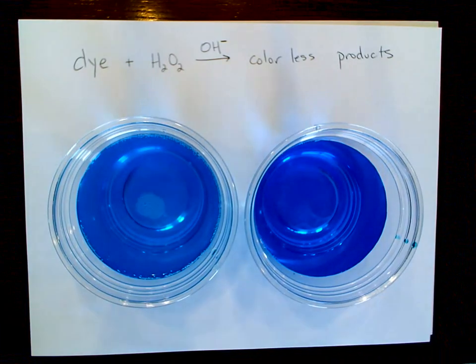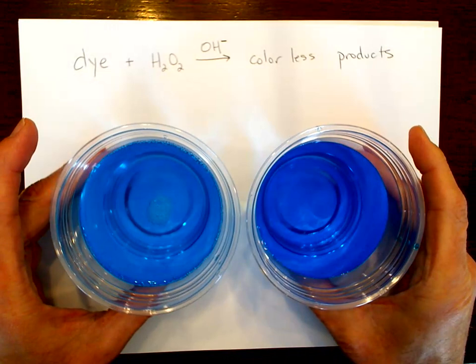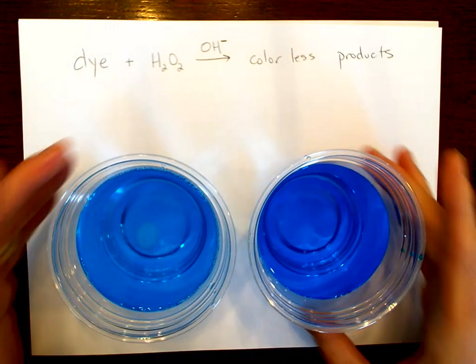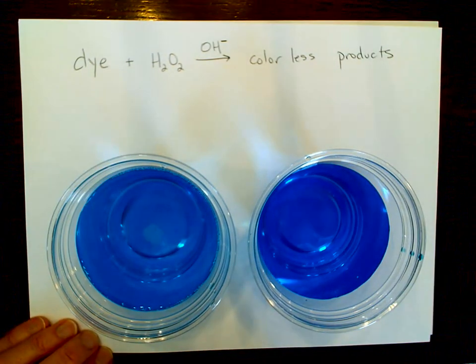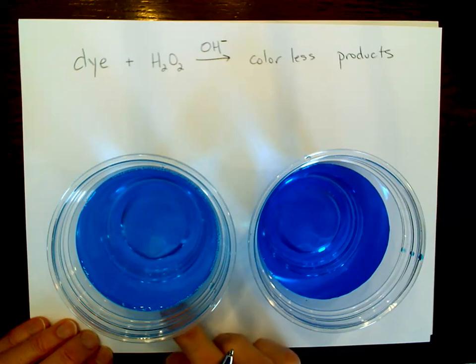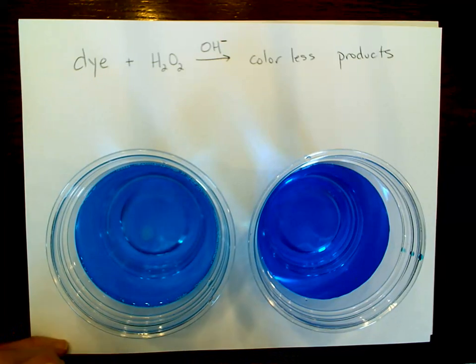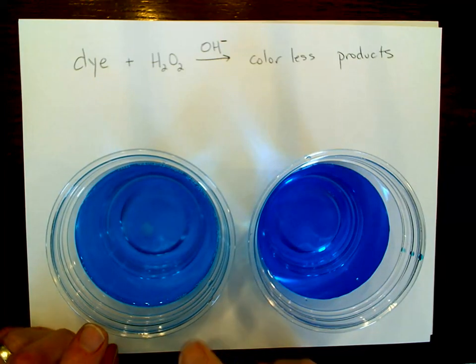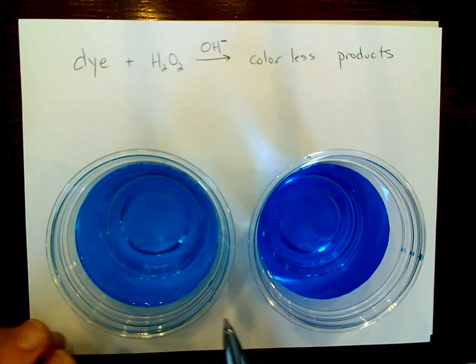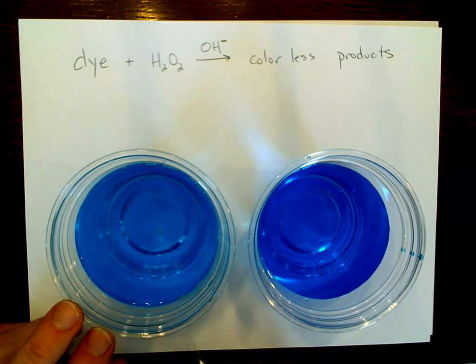So why are we doing this? Well, I'm doing this to tell you a way that we can often determine the order of a reaction with respect to a particular reactant by monitoring the amount of, in this case, the blue dye with time.